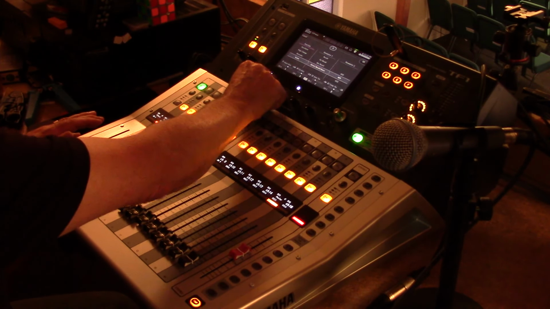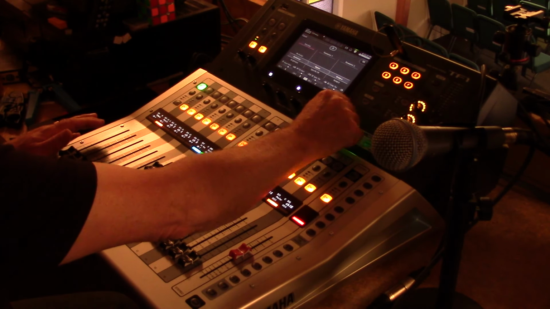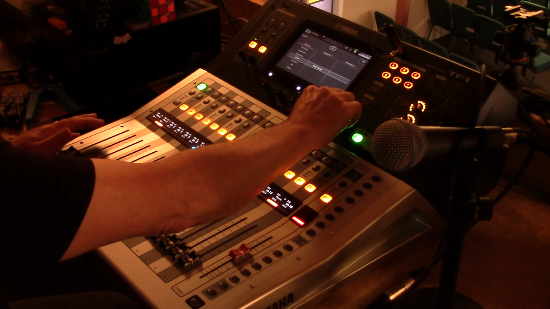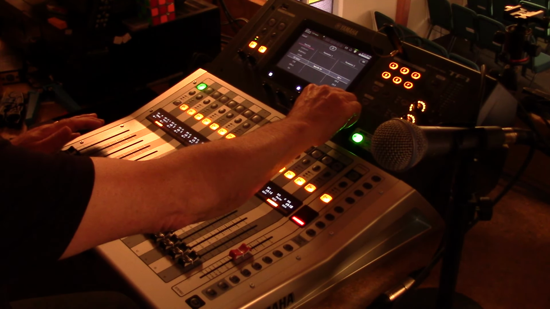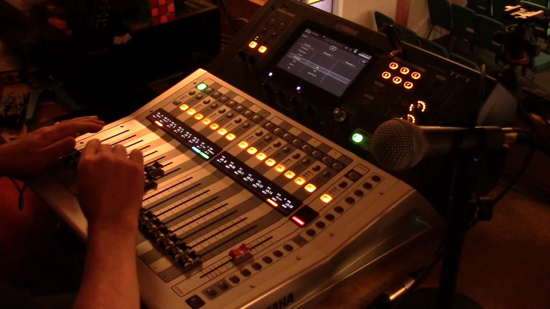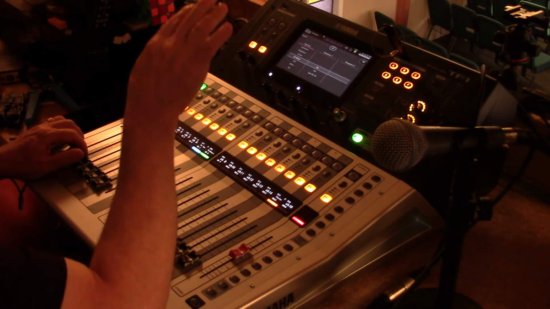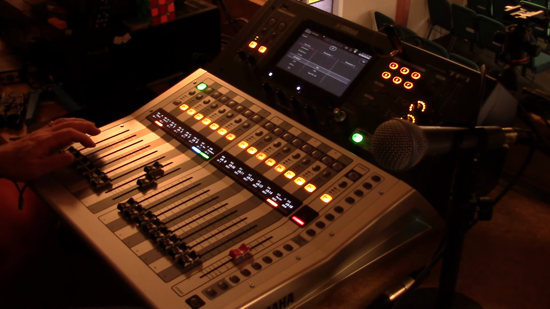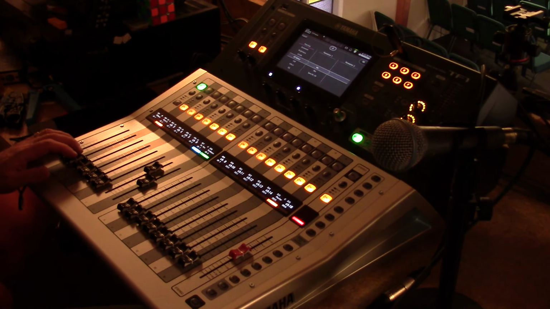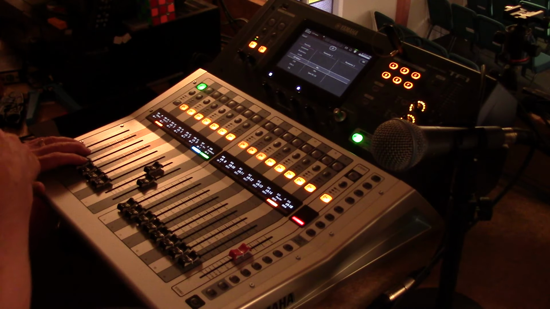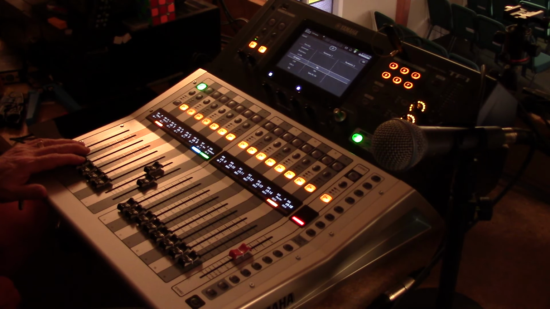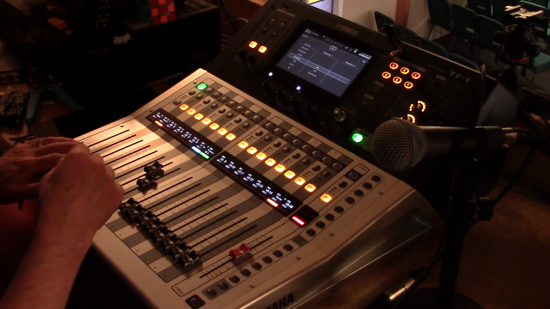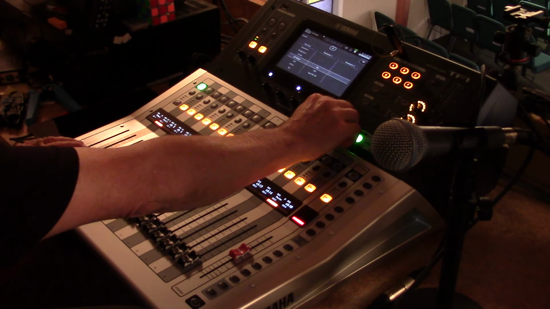So I can choose the function. No assign, auto mixer. What's an auto mixer? If you're doing a play and you've got five or six headsets going, or lapel mics, don't use lapel mics. Satan mics. They're satanic. But they're bad.